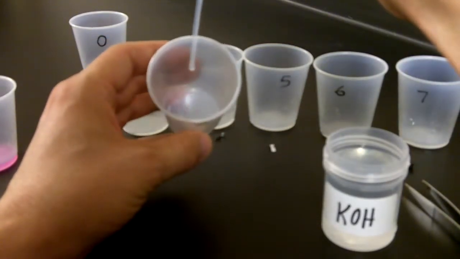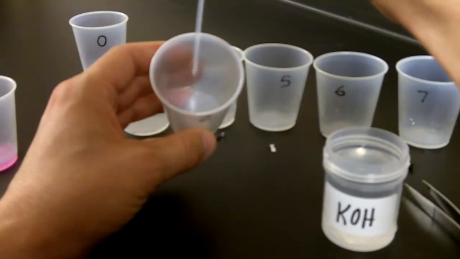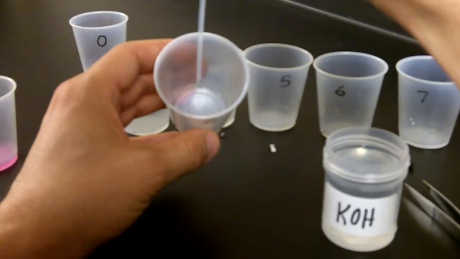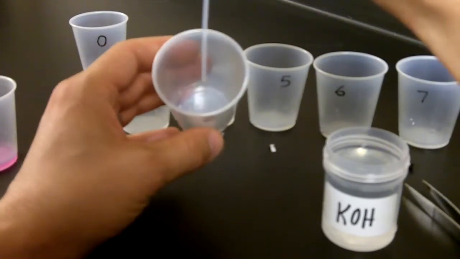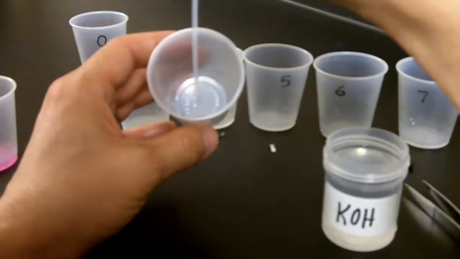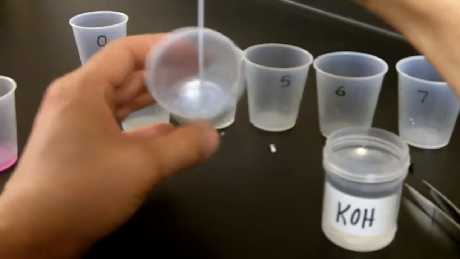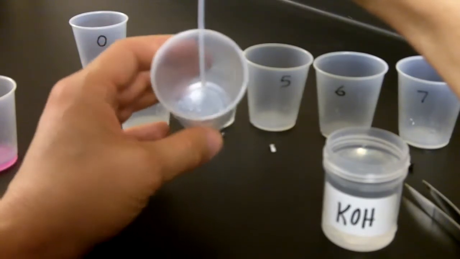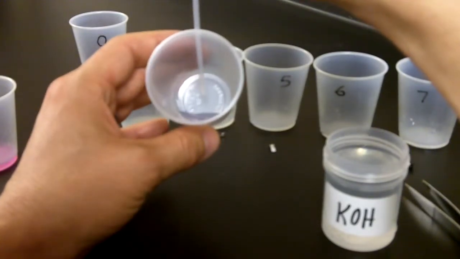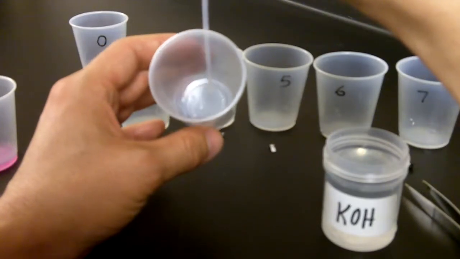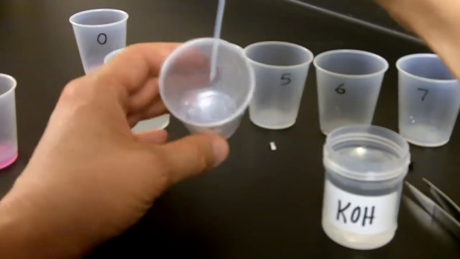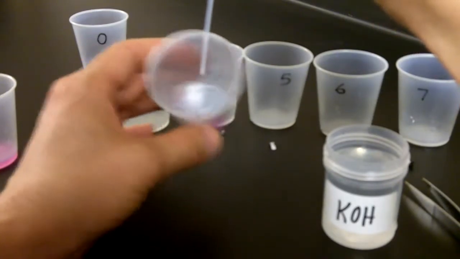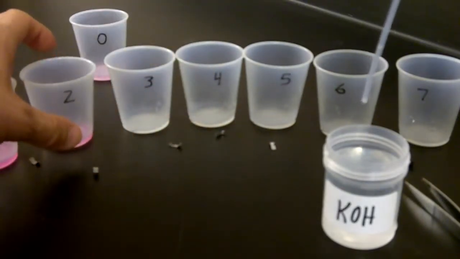Run 2. 1, 10, 20, 25. 27 drops to be recorded for run 2.